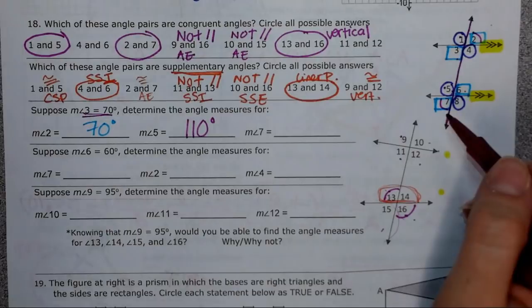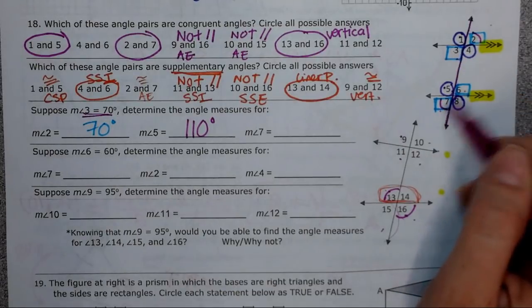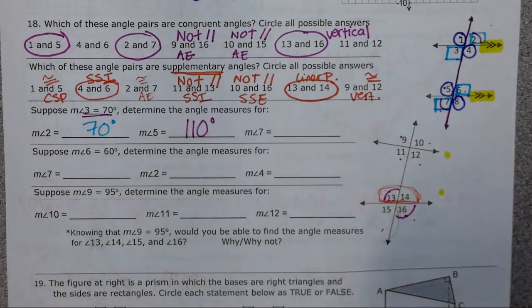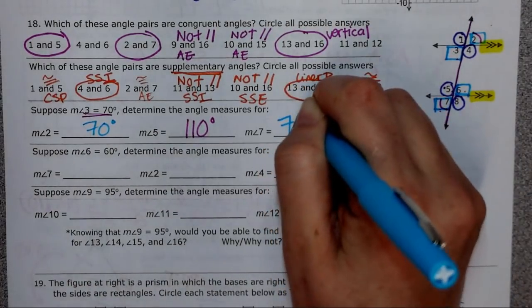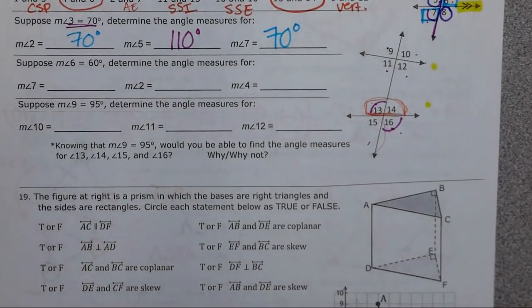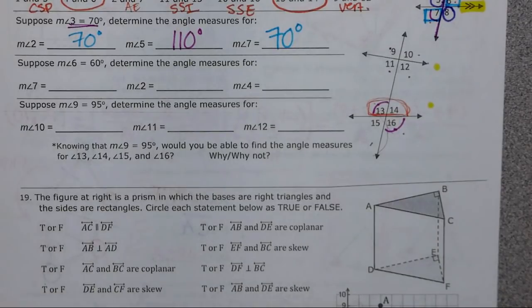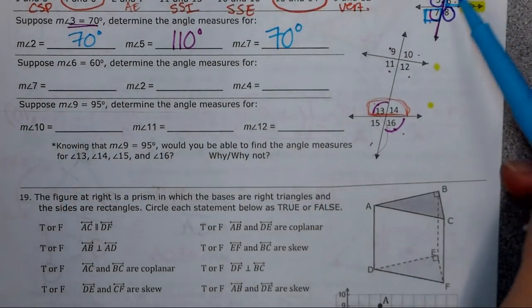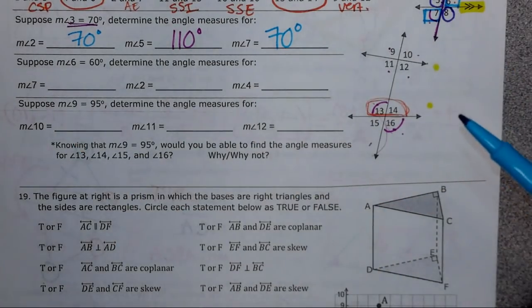All right, 3 and 7. These are both a box, which means that they'll be congruent. So 7 is also going to be 70. Next it wants to know if angle 6 is 60, what are the rest?